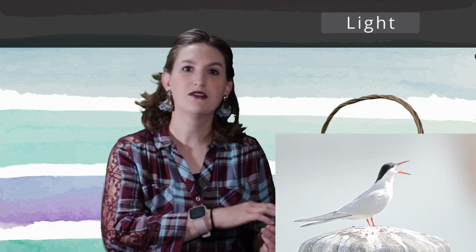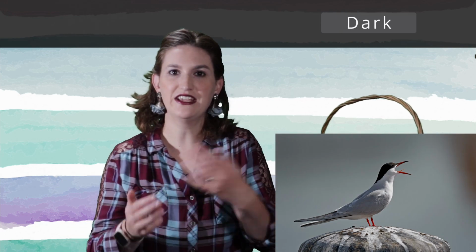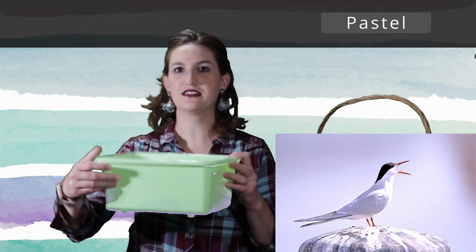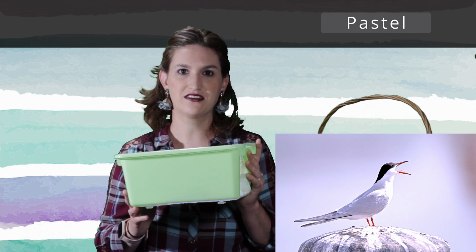Next, I'm going to tell you some adjectives that we can use to describe colors. We can have colors that are light or colors that are dark. Light green, light blue, dark blue. There's also colors that are pastel. Pastel colors are more like these. This is a pastel green.